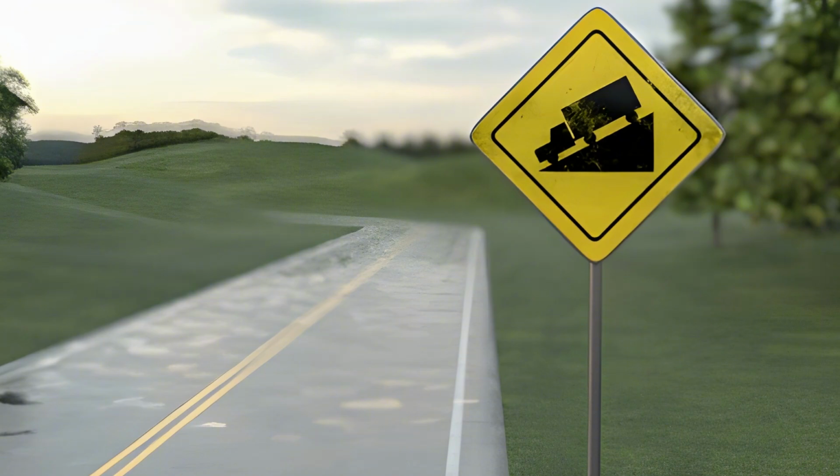Answer 2, a slippery road ahead. Wrong. A slippery road sign shows a car with skid marks behind it, not a truck on a slope. It indicates a potential loss of traction, not a steep grade.